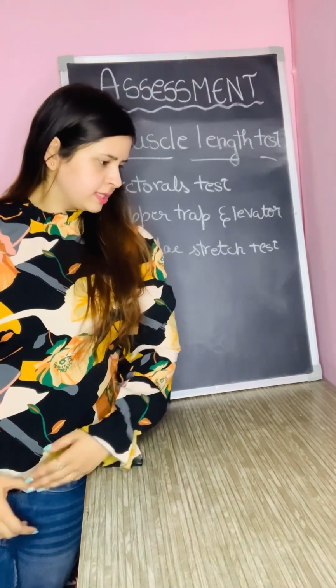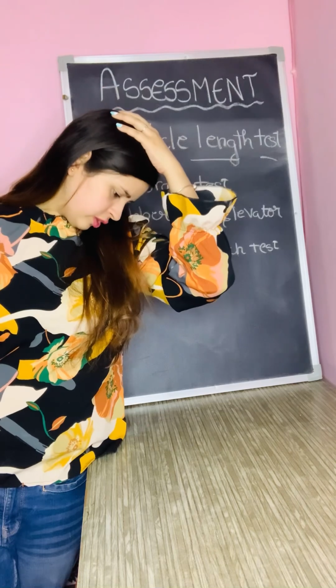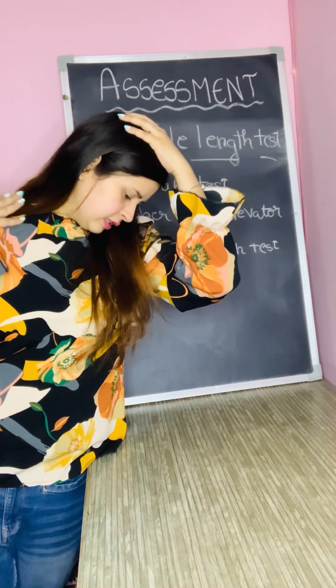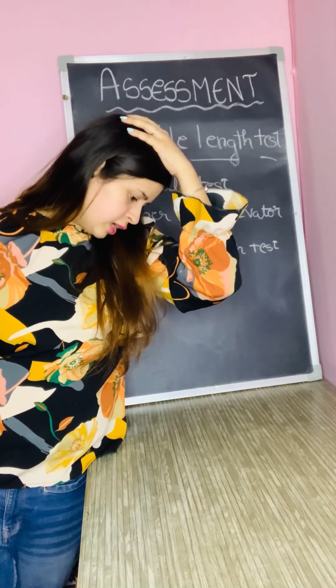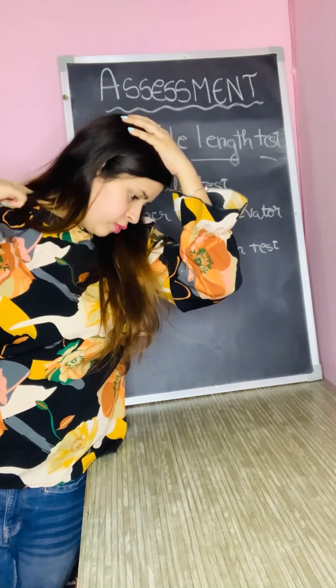Next is the levator scapulae. For the levator scapulae, we perform cervical flexion, rotation on the same side, and then lateral flexion. Then the shoulder on the same side is pushed down so that the levator scapulae feels more stretched. This is how you perform the stretch for the levator scapulae.